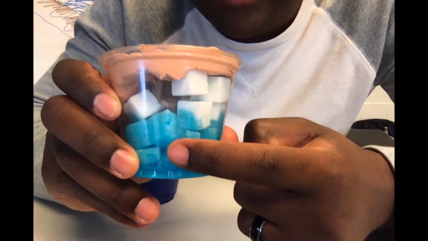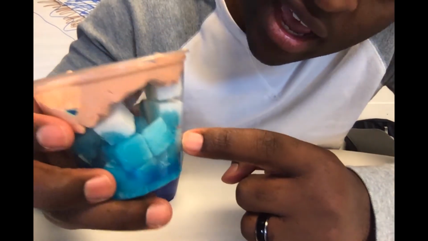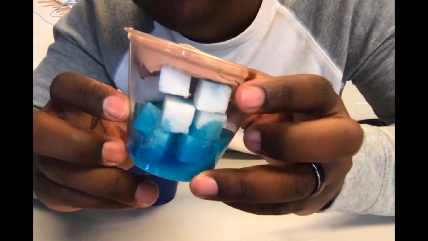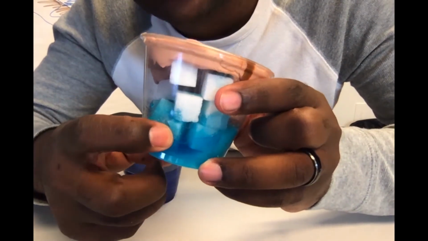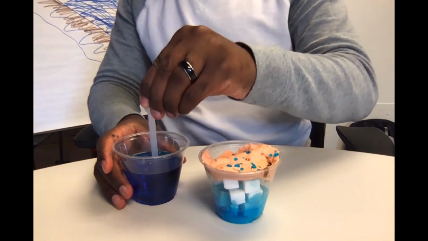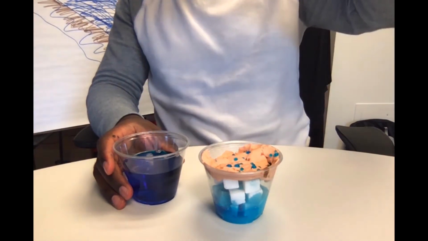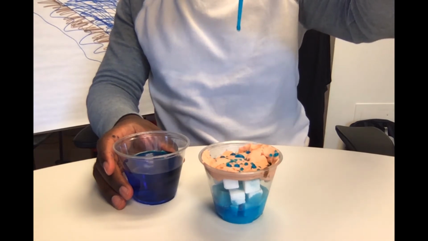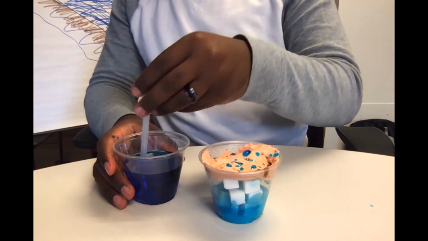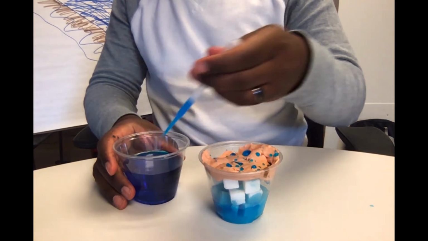Take a look at this one specifically. This one was a whole block, and now it's no longer a whole block because the water's gotten into it, and now it's changing the shape of it. That's what happens when there's a cave. The rain starts on the top, and as it rains down, it gets through the soil, and then it changes the shape of the rock underneath it.